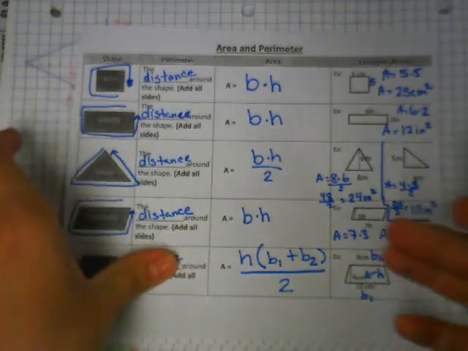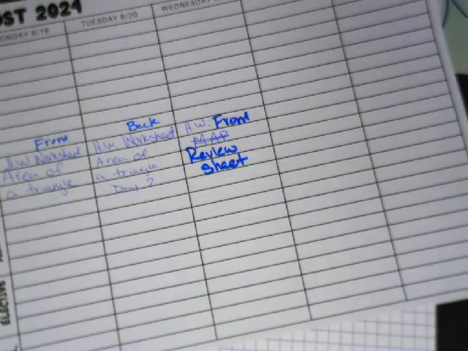Wait, does it matter on which side you did it? No, it doesn't matter, as long as you can read it. In October, I'm going to give you a do now that has a triangle on it, and you're going to be like, oh my gosh, I forgot how to do the triangle. So you look at this page and you go, oh yeah, that's right.